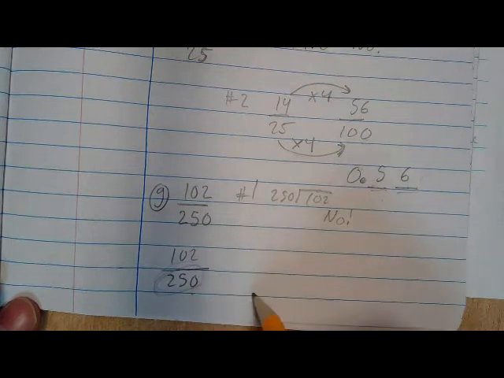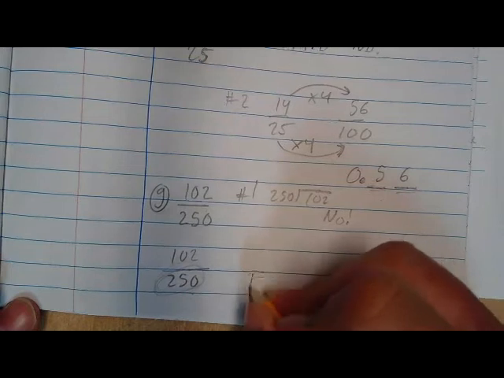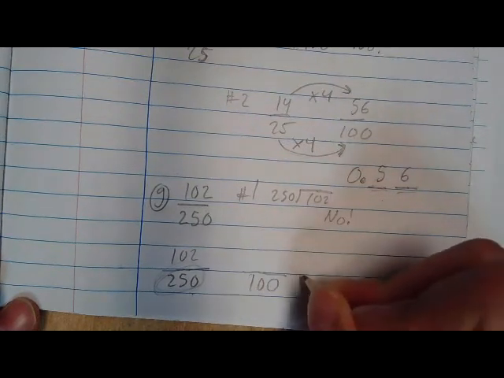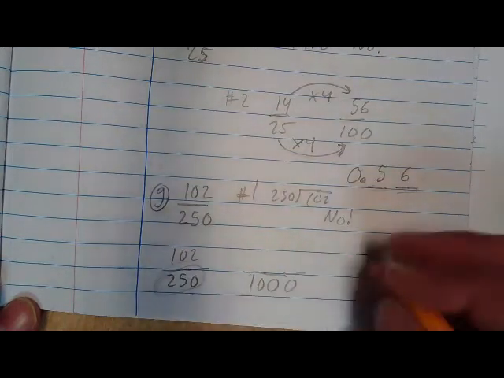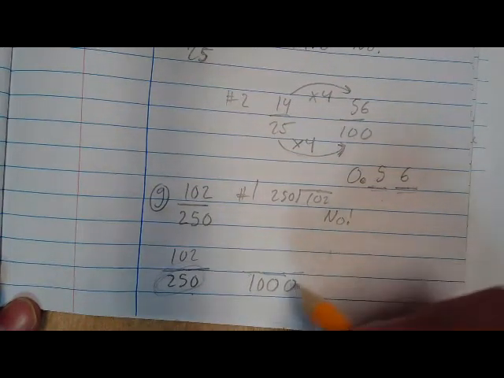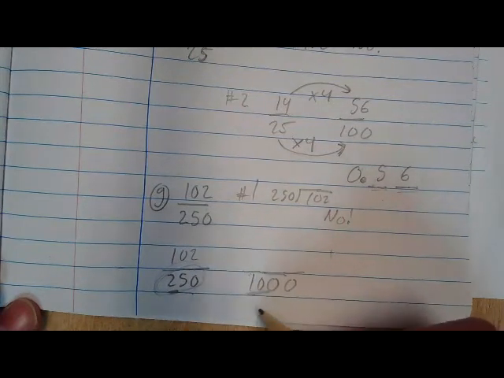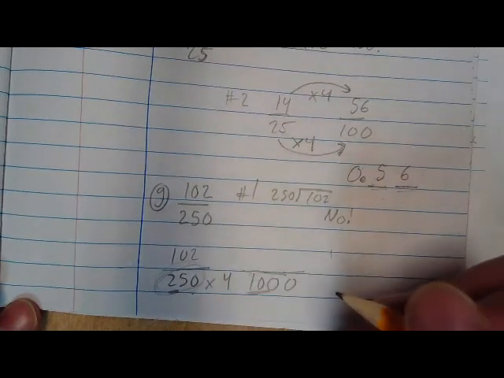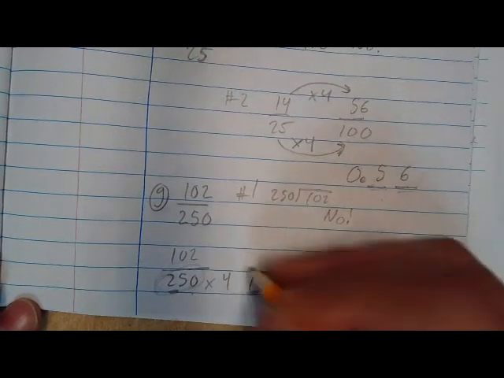I can't scale up to anything that I can think of. Let's try it out. I can't scale up to 10. Nope. 100? Nope. 1,000? Yes, I think I can do this. Now, I'm not sure, but how many times? Okay, look. 25, and then 100. I know I can make 4 groups of 25 to get 100. You just add another 0, right? So 250 times 4, 1,000.